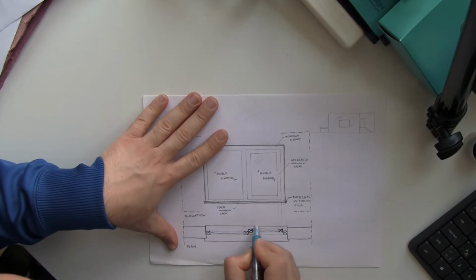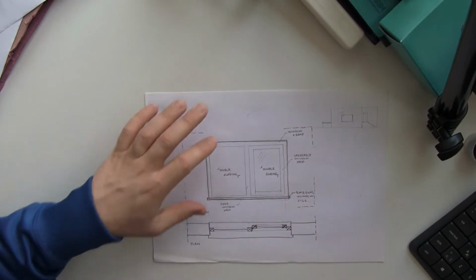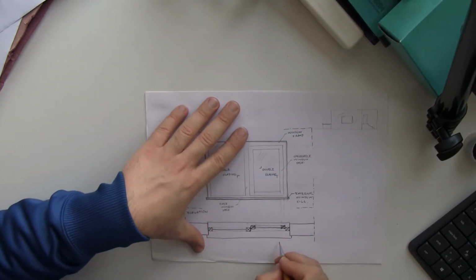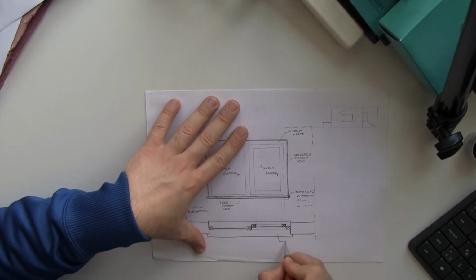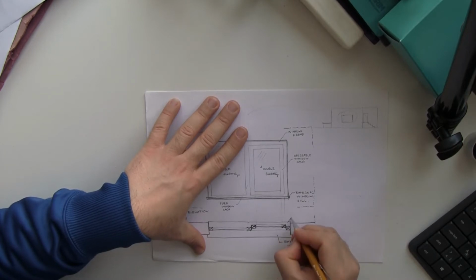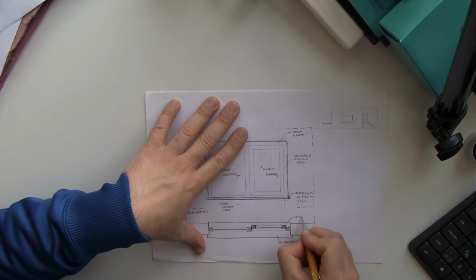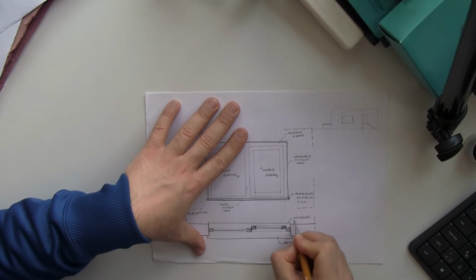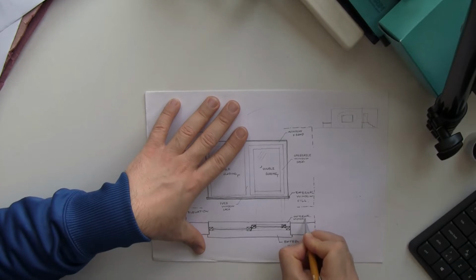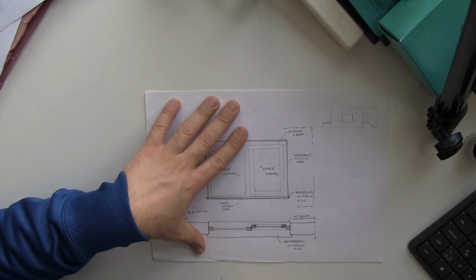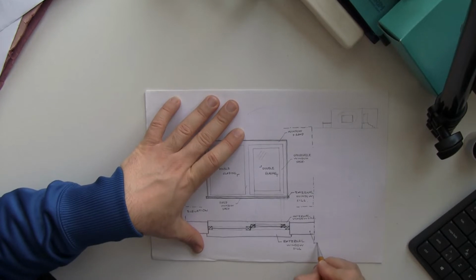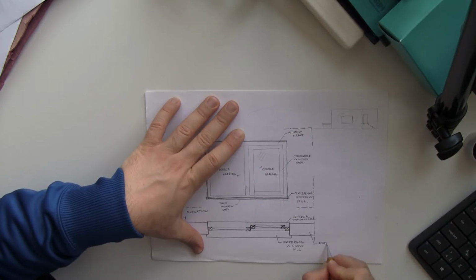Okay, and let's also erase this line. Okay, now let's start adding some extra information. So this is what? This is the external window sill. Okay, what about this? This is the internal window sill. Okay, this is what? This is the wall itself, external wall.